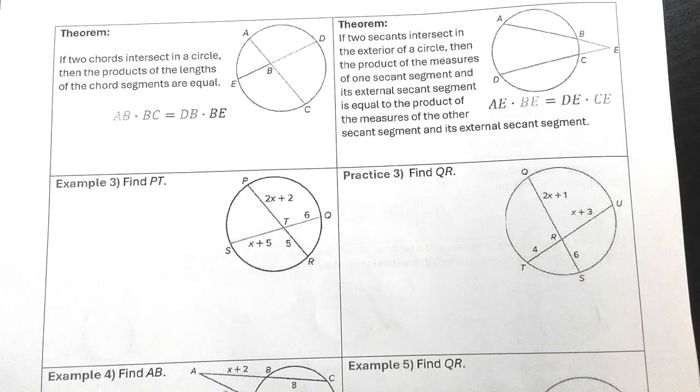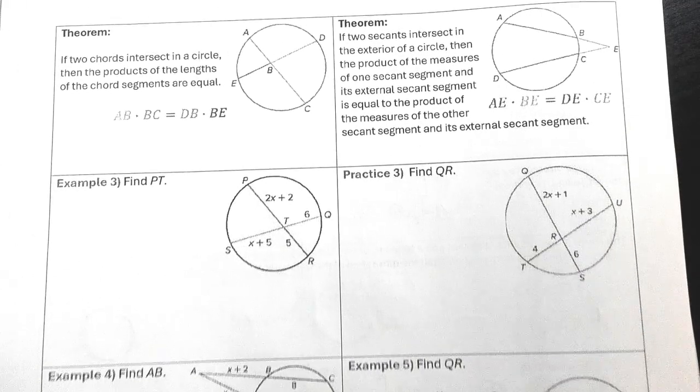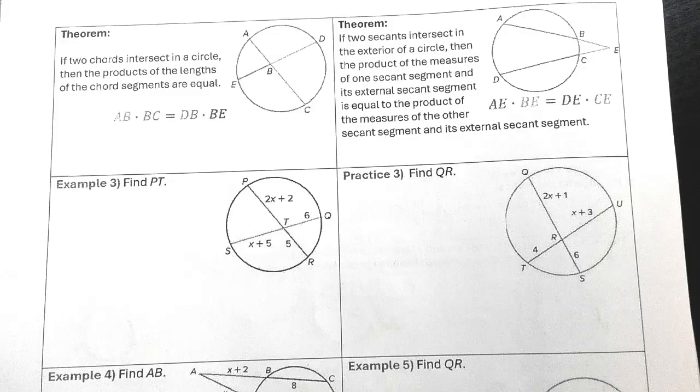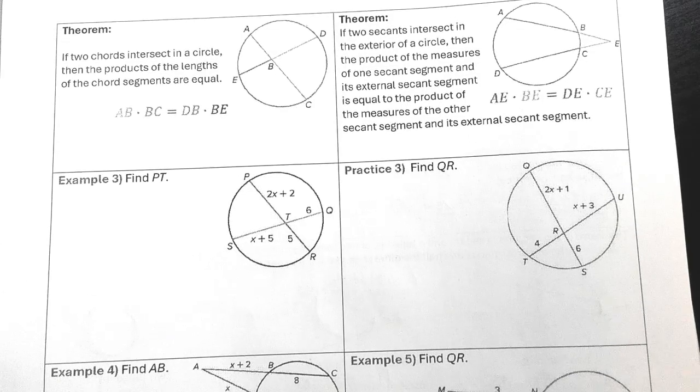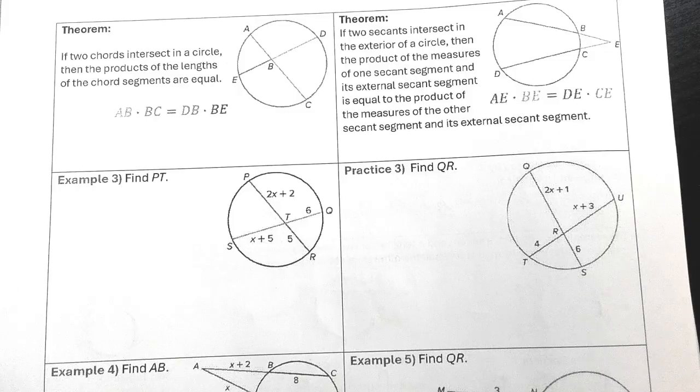All right, backside of page 10.6, we got two theorems, a practice, and an example and a practice, and 2 more examples. So let's just try to be as quick as we can. All right, up here, so theorem.